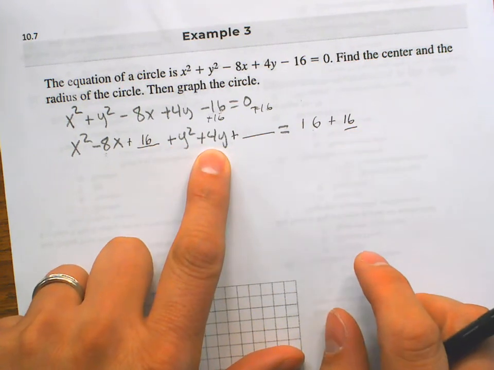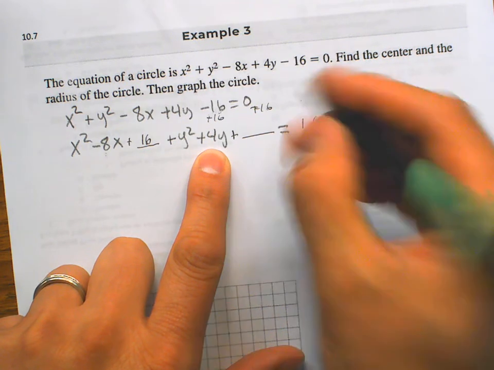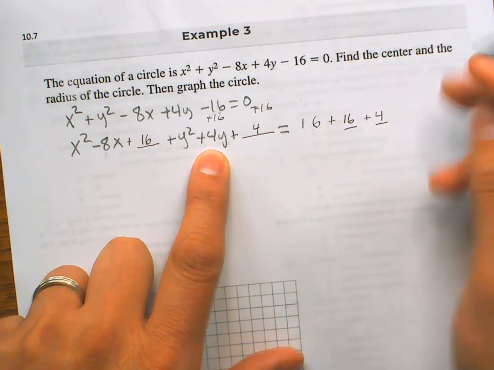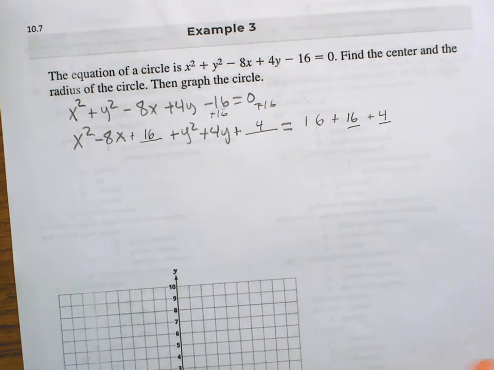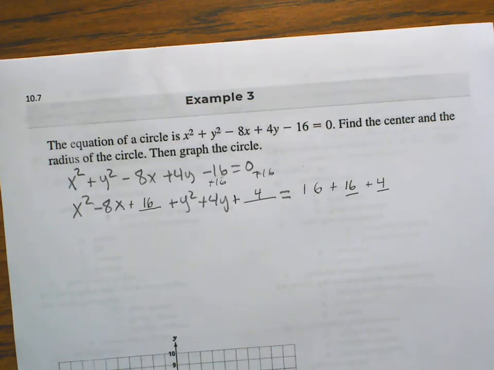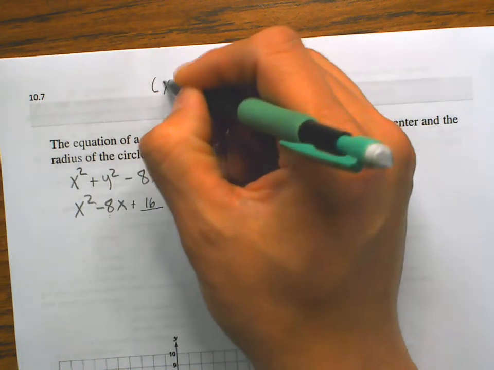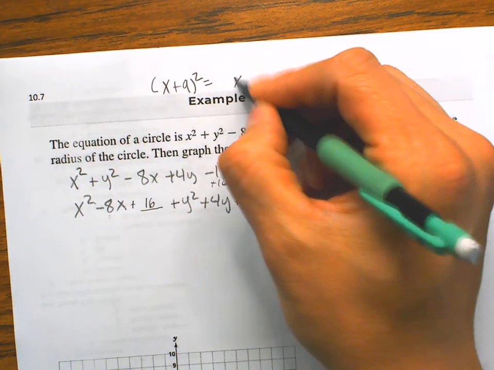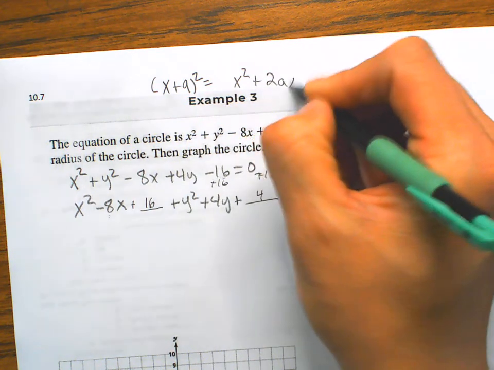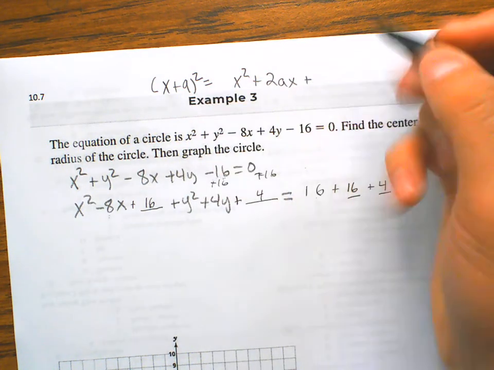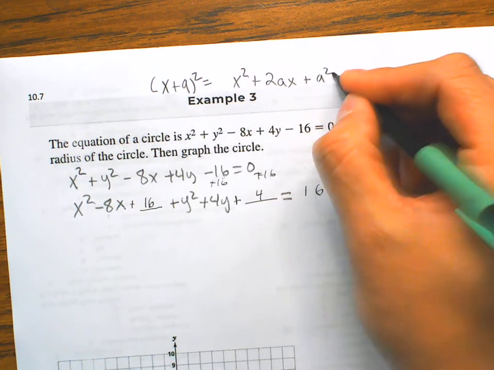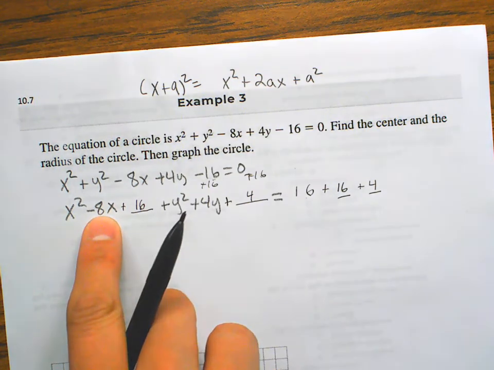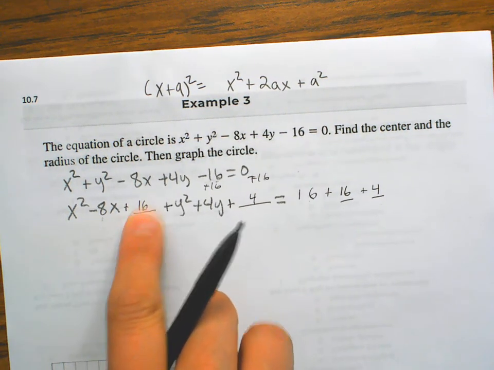Half of 4 is 2. 2 squared is 4. So I'm going to add 4 here, and I'm going to add another 4 right there. Now, why did I do that? The reason is that if you remember from Algebra 1, if you have x plus a quantity squared, that's going to be x squared plus 2ax, the product of these two, plus this right here, squared. So that's why I divided by 2 on this one, because I'm trying to find what half of that is so that I can square it and add it in here.